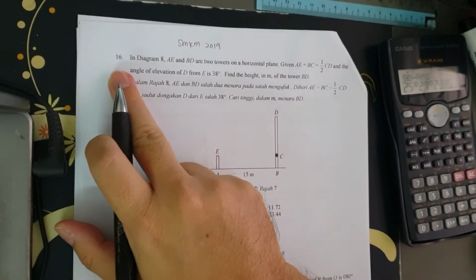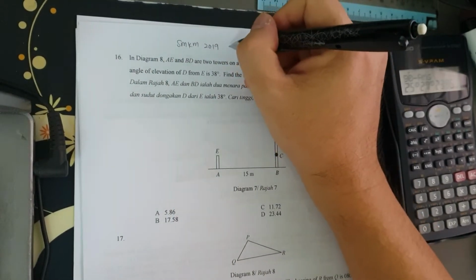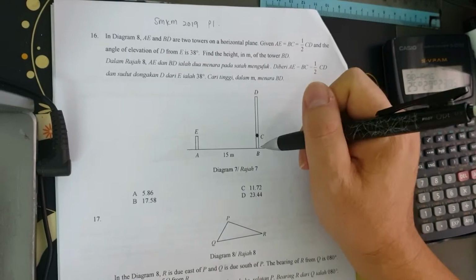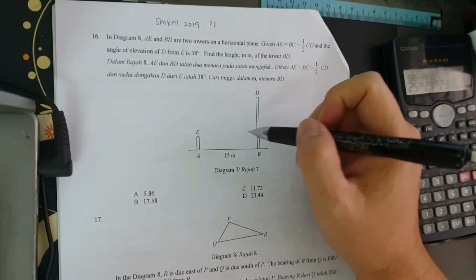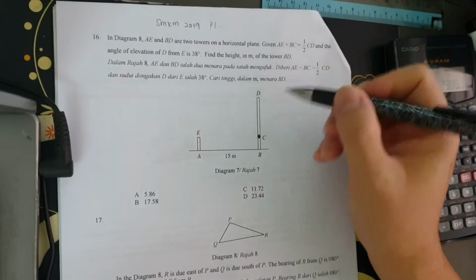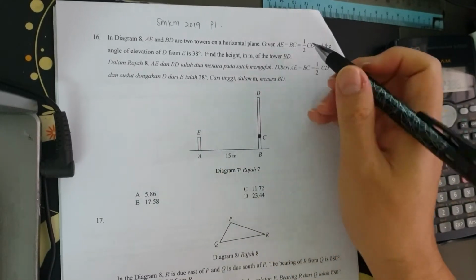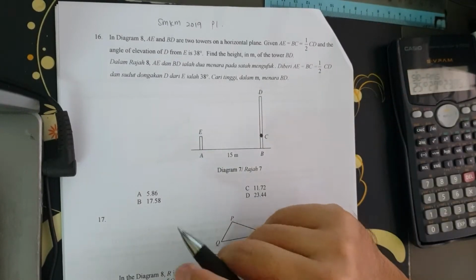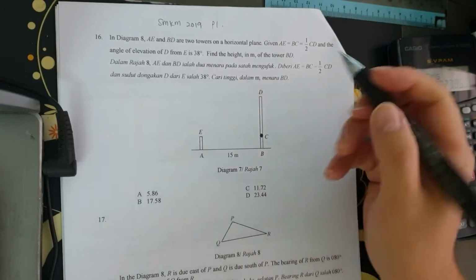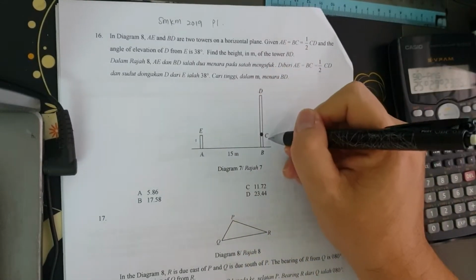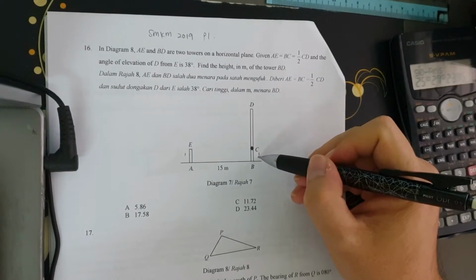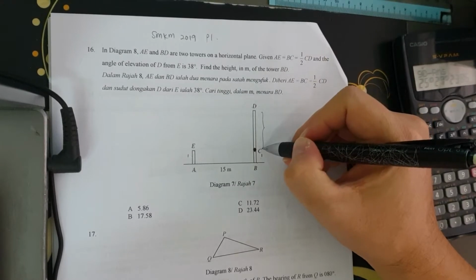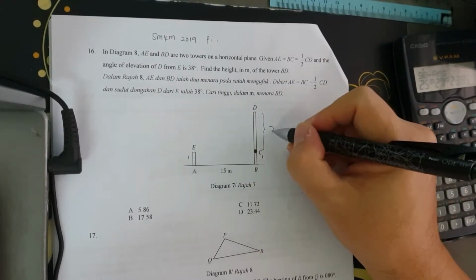Okay, the next question is question 16, SMKM 2019, paper 1. In diagram 8, AE and BD are two towers on a horizontal plane. Given that AE and BC is 1/2 of CD. AE, oh, it's 1/2. So this is 1 and this is 1. If BC is 1, it is half of CD. So this one will be half. So this will be 2.